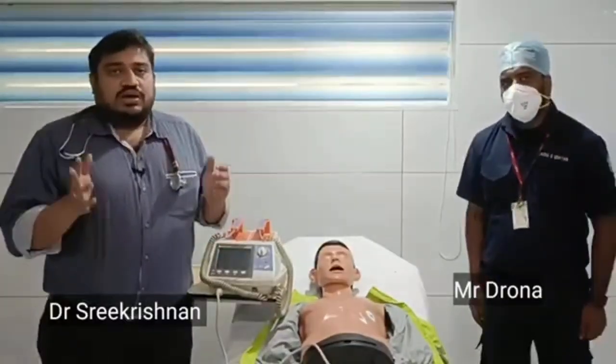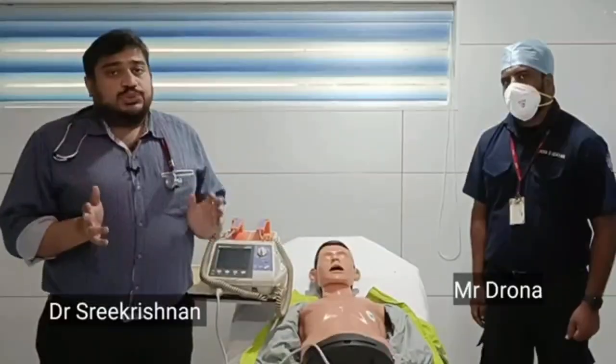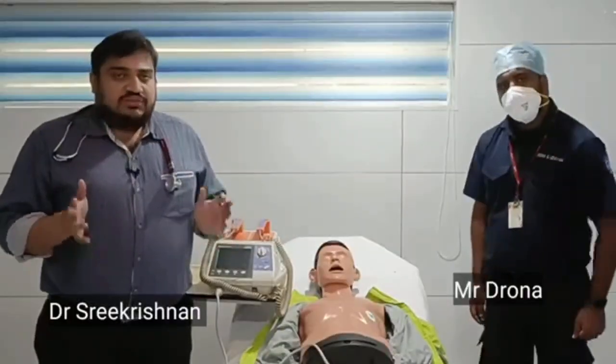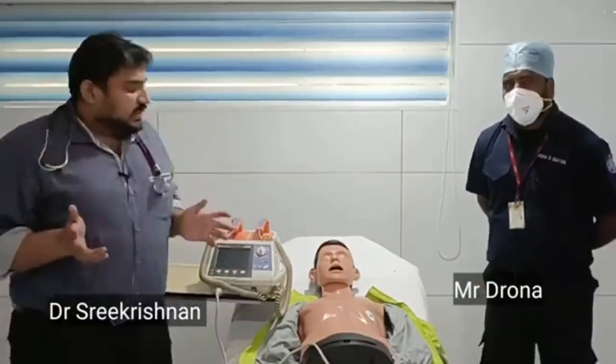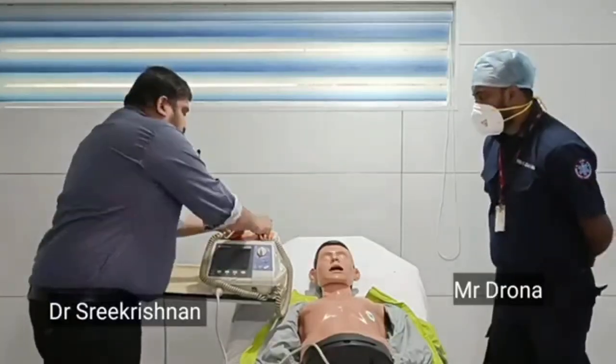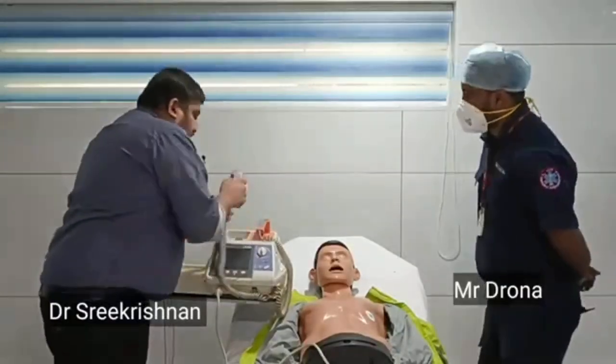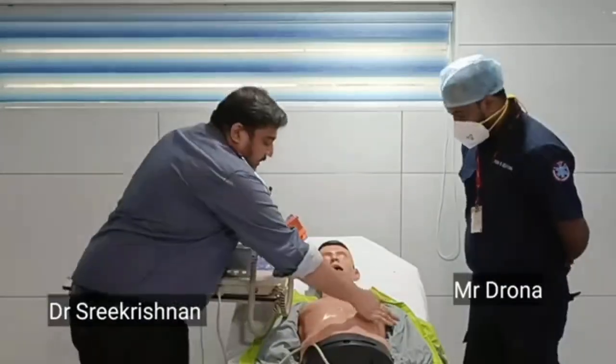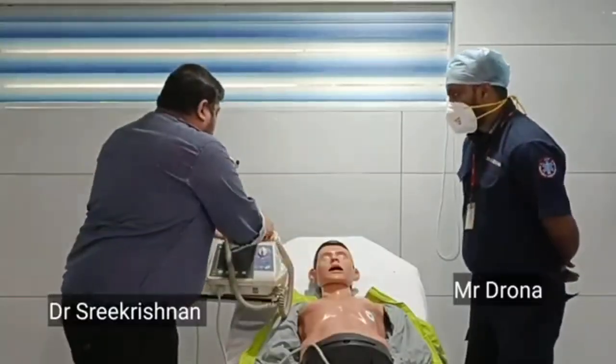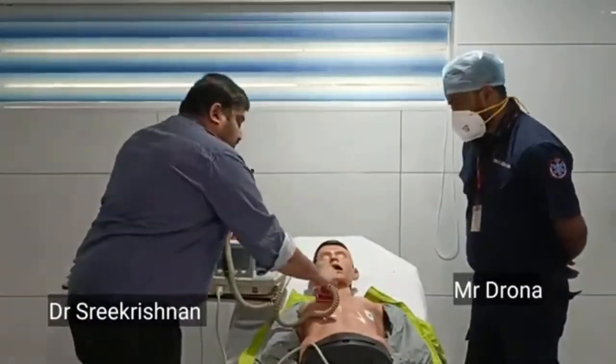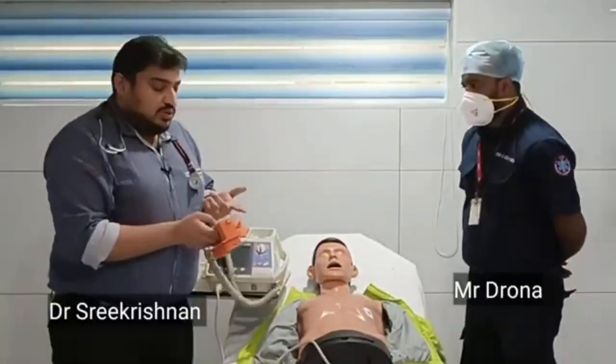Good morning all. Now we'll see how to use a defibrillator. So we have discussed various parts of the defibrillator. As we know, both the paddles will be there. One you should keep over the apex of the heart and one over the right sternal border. So these are the two places where you need to keep the paddles.